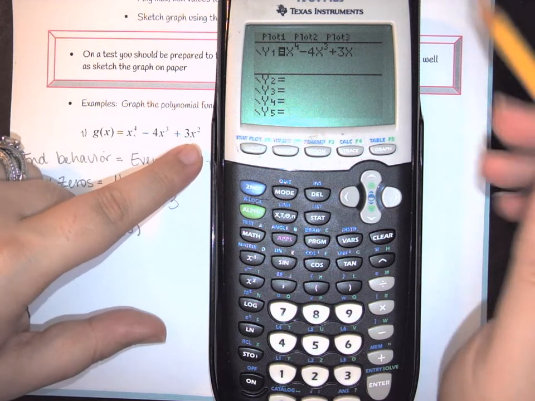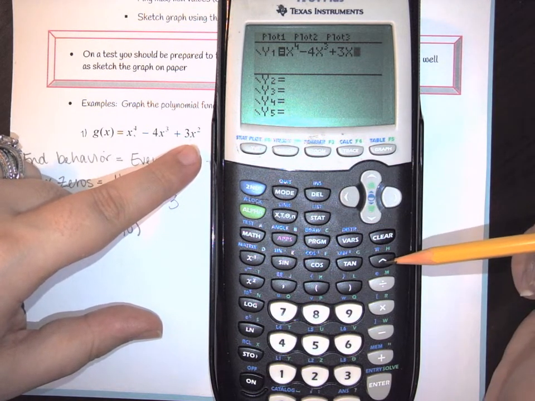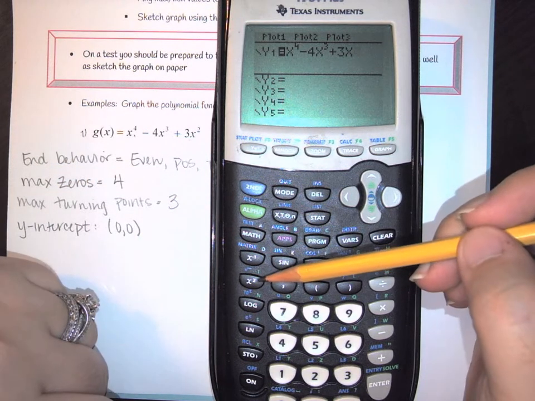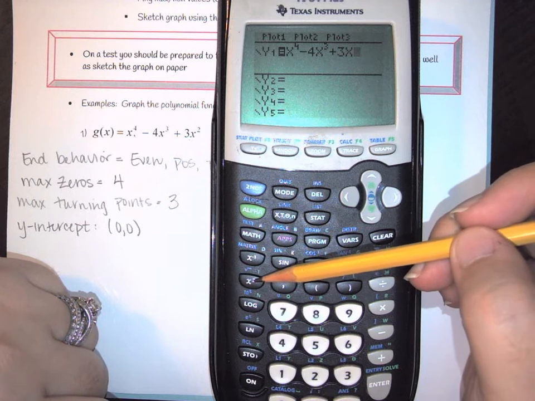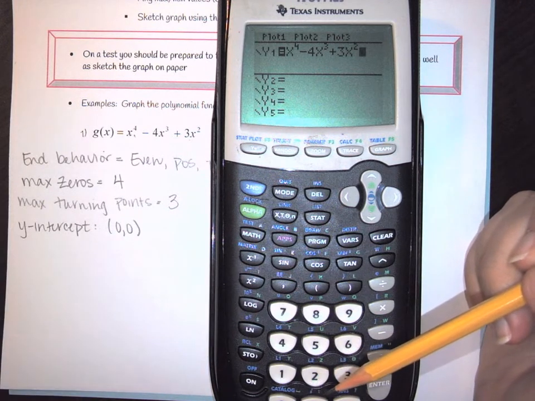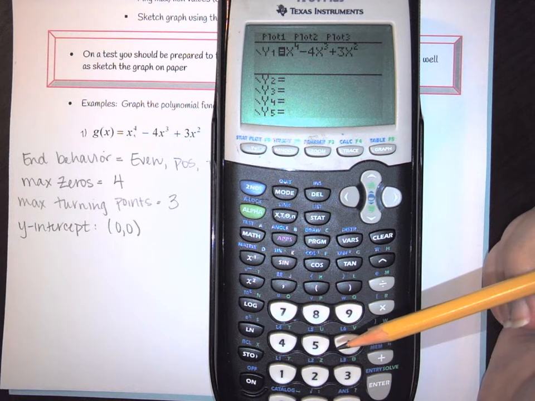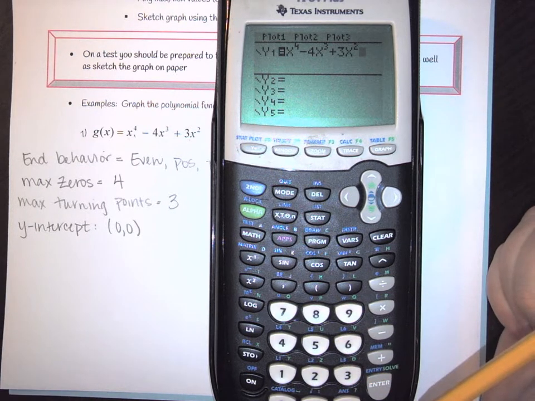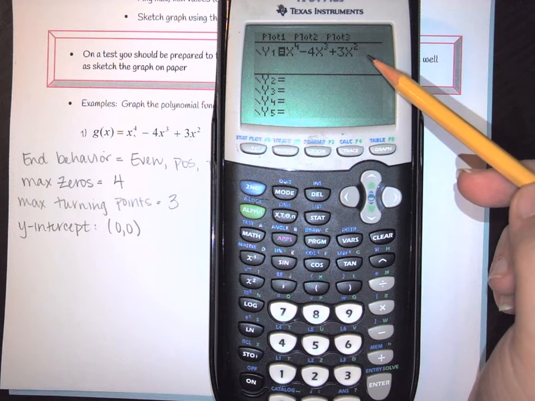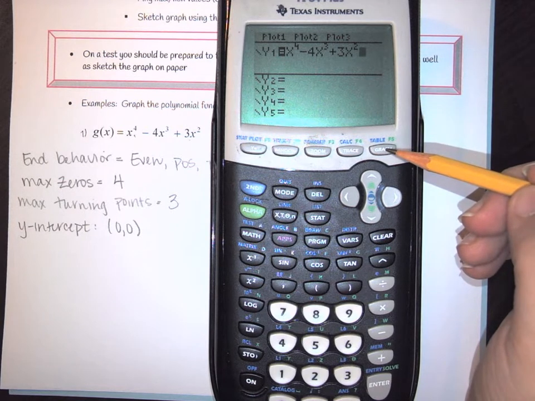And at this point, you have two choices. Whenever you do squared, you can either go with the little hat button or caret button, whatever you want to call it, and 2. Or on some calculators we actually have an x squared button, so if you click that button, notice it automatically gives you the square up there. Either one gives you that result that you need, so you just use personal preference. Now once you've input your function into your graph, the easiest thing to do is to immediately graph.